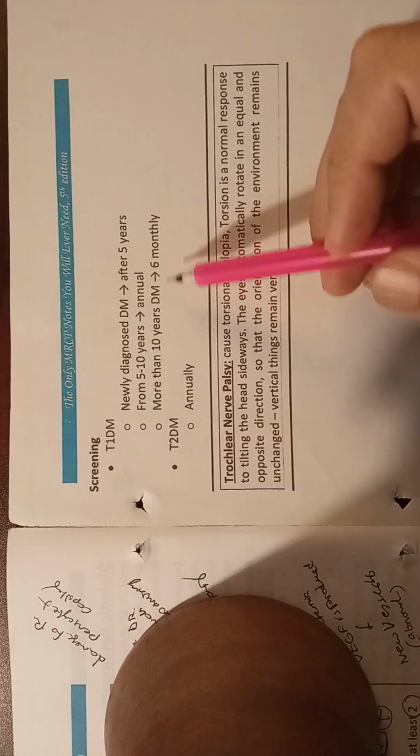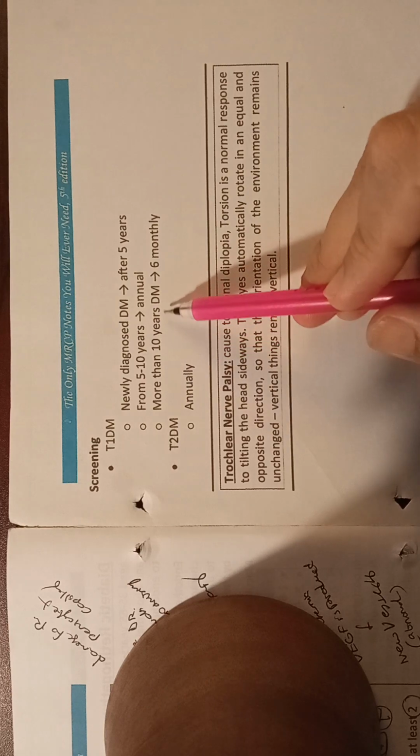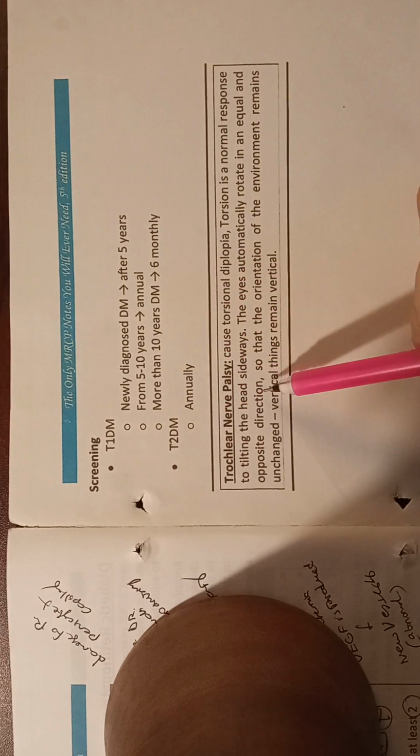Screening: for type 1 diabetes, newly diagnosed DM screened after 5 years, from 5 to 10 years annually, more than 10 years 6 monthly, and type 2 annually.